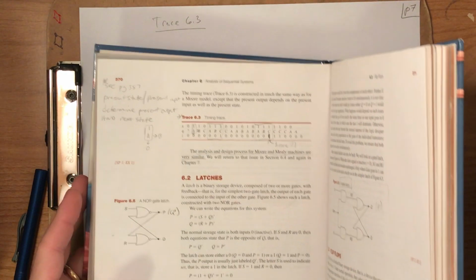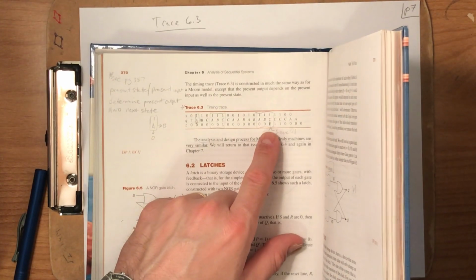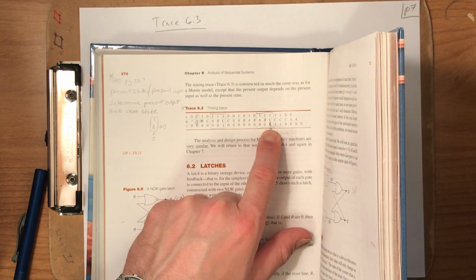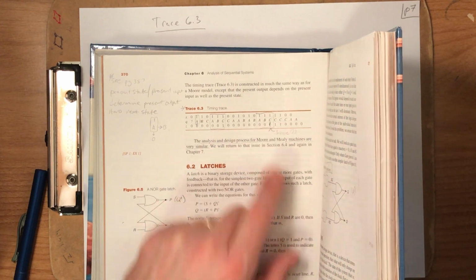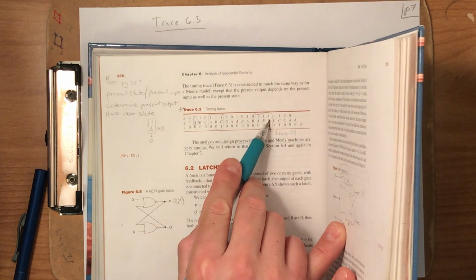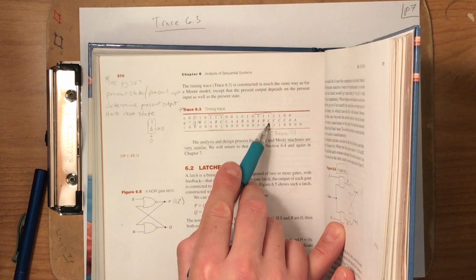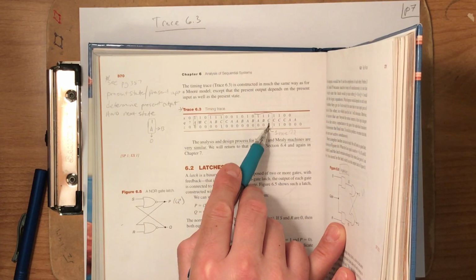So looking at page 370, right here, under this C, look, we're in state C. The current input is a 1. This output should be a 1.